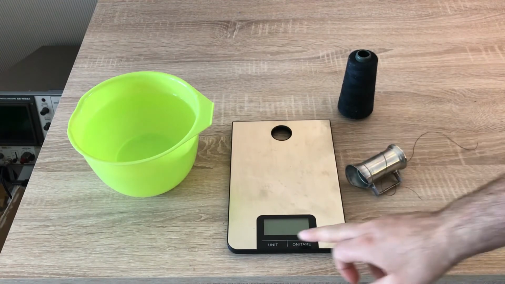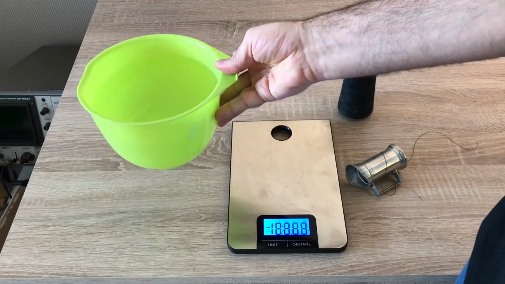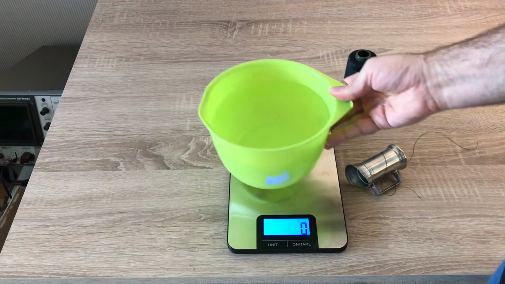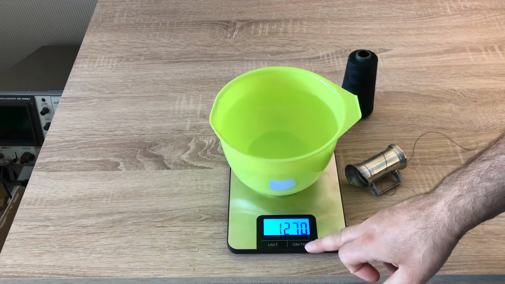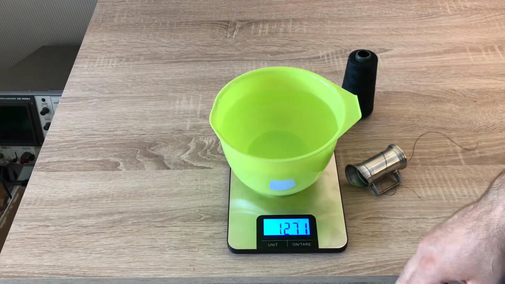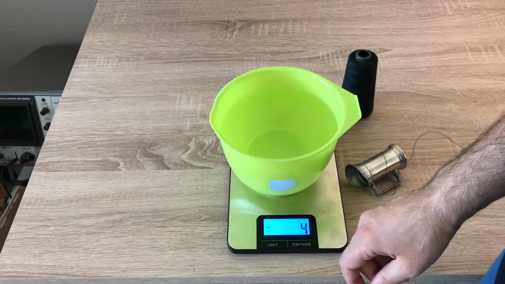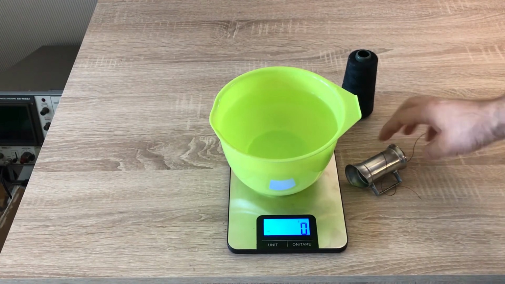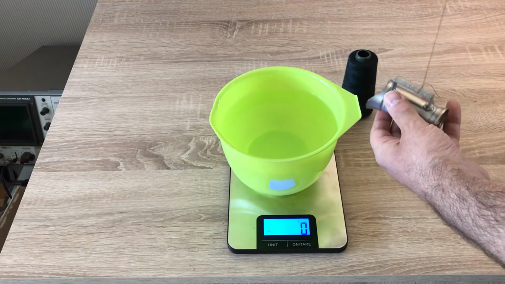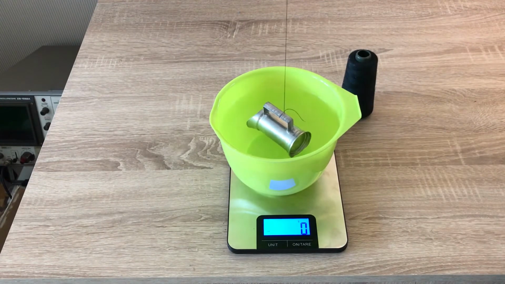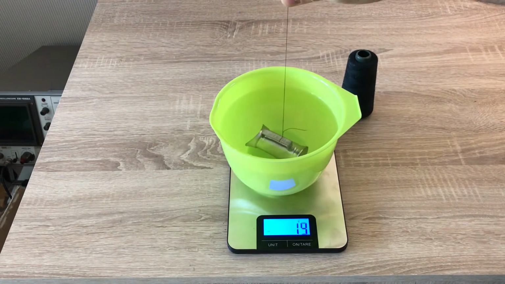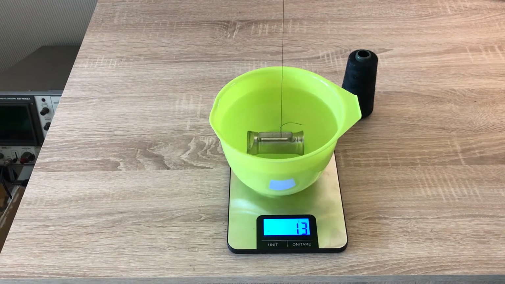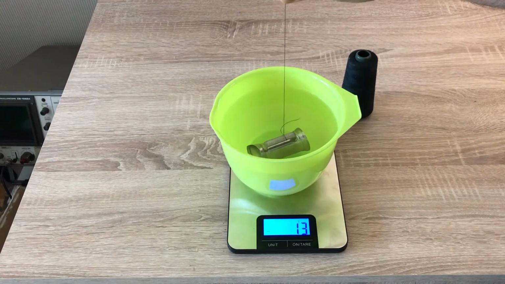Now what I do, I place this container on the scale and set the scale to 0. Now I immerse this object into the water and read the measurement. Now this one shows 13 grams. The object should not touch the sides or the bottom of the container. It should be floating in the middle of the water.